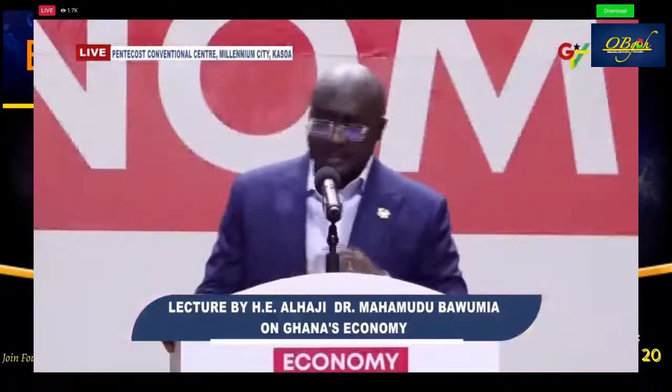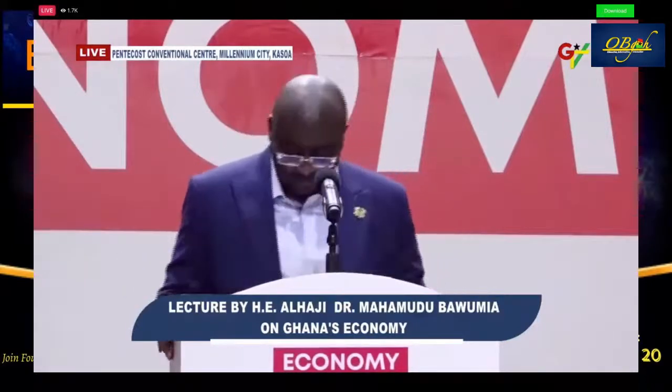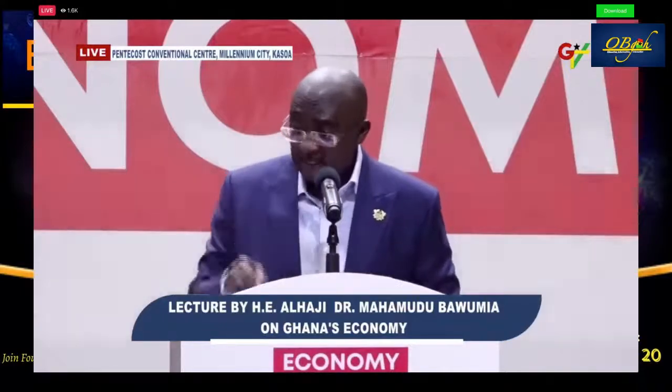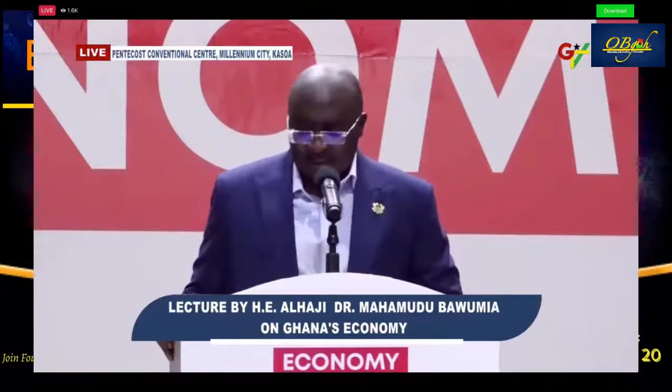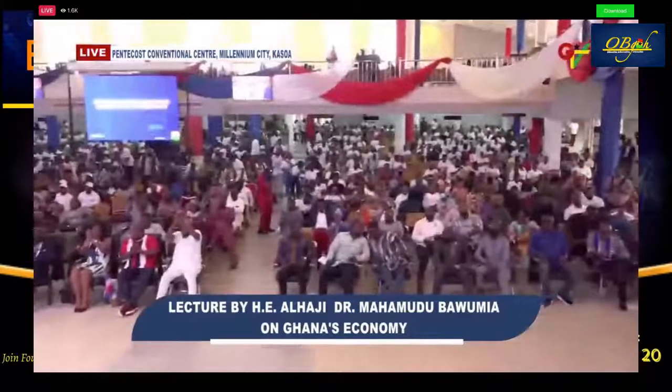And just listen to this data. At the end of 2016, the total cumulative value of mobile money transactions was 78.5 billion Ghana cedis. Following mobile money interoperability, the total cumulative value of mobile money transactions has increased from 78.5 billion to 978.3 billion.